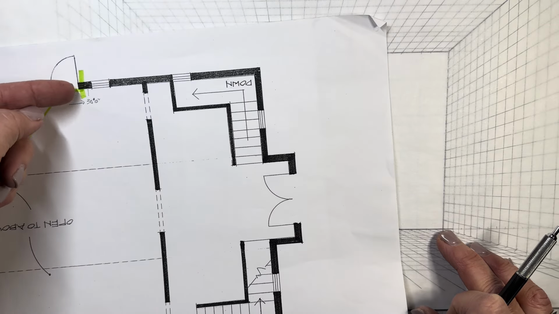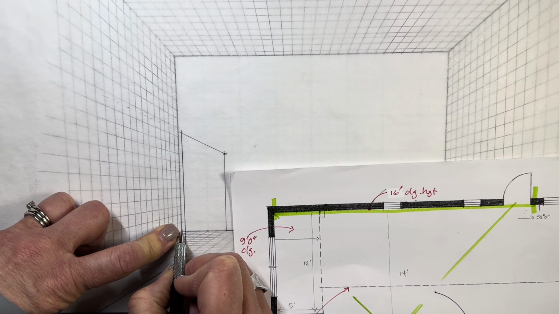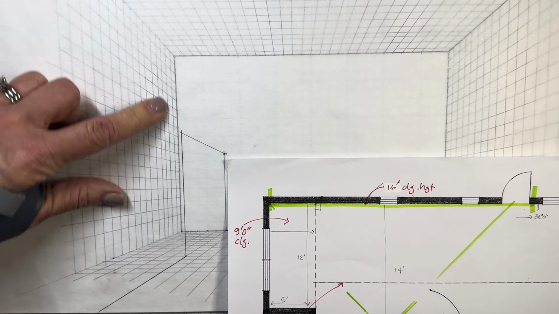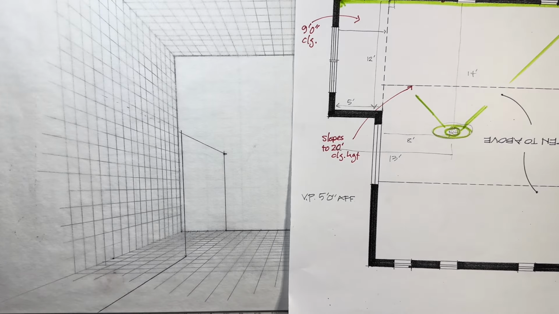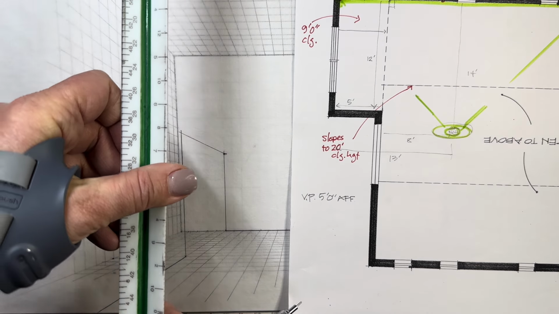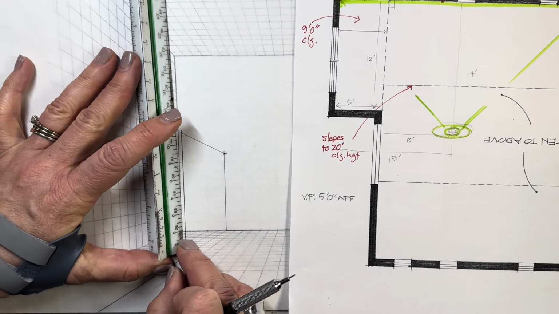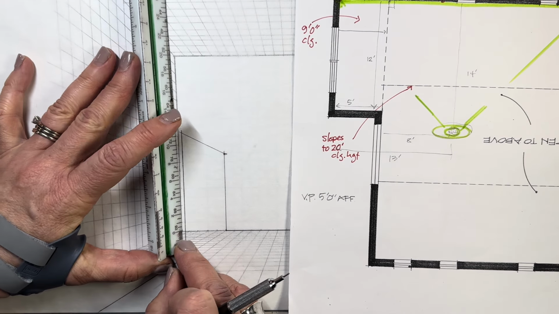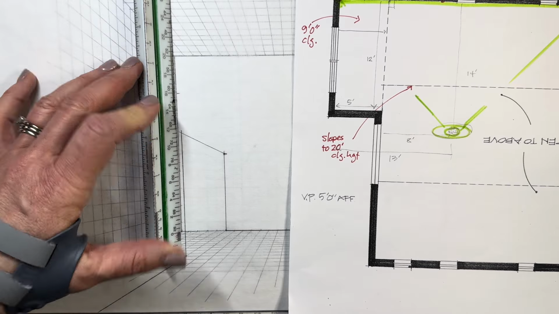But what I am going to do now is figure out the 16 foot. I am going to go back to this wall point again. So I have to go back into this corner. And I'm going to come up 16 feet. And again, because I would be on the back wall, I could just go ahead and measure it. That will make things pretty easy. Okay, so we have 16 feet.